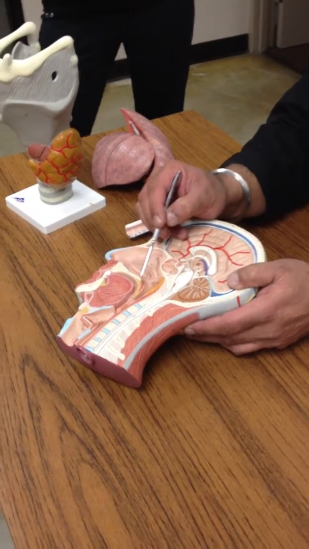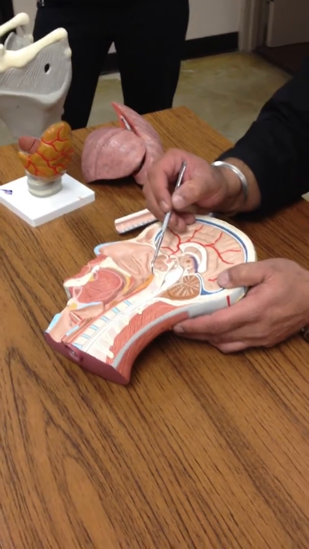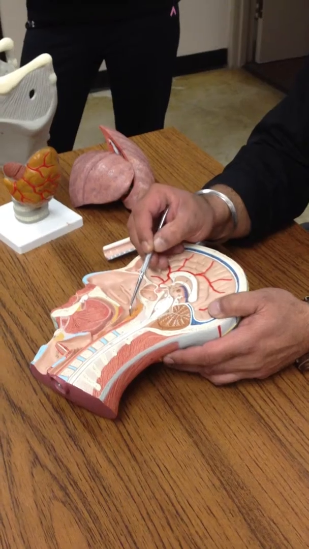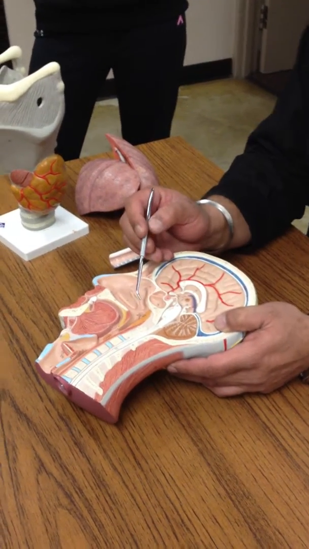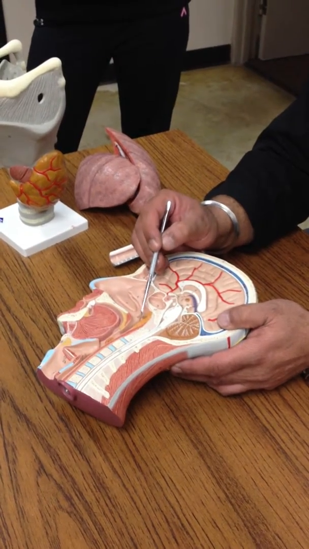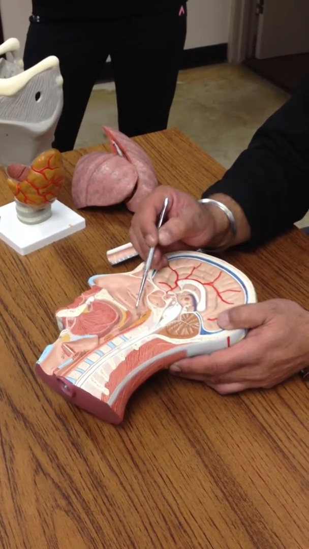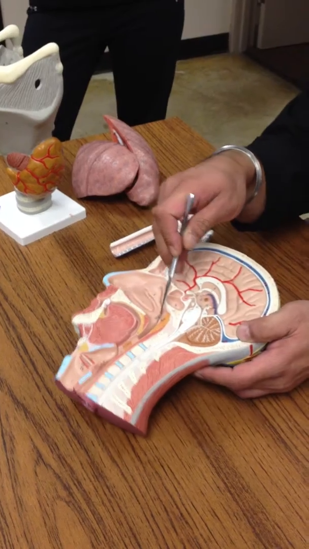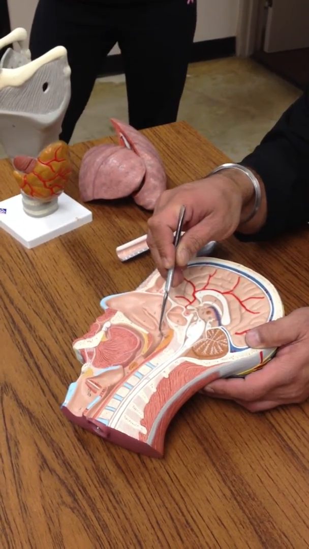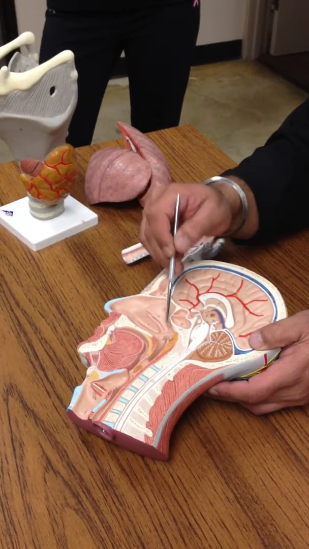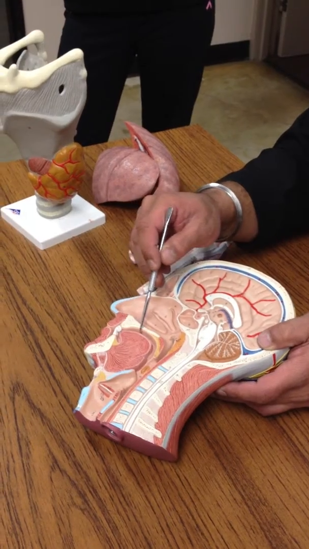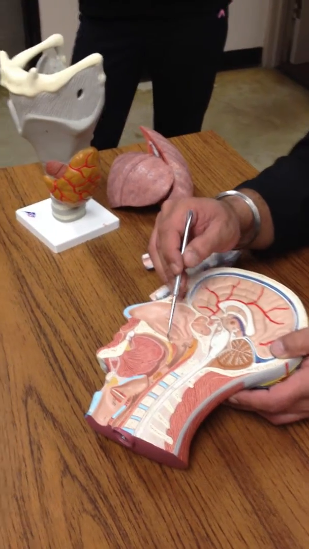So all this. In the nasopharynx, on the posterior wall, this is referred to as the adenoid. This whole thing is the nasopharynx. This is the adenoid. Then right here there's an opening, and that is called the eustachian tube.